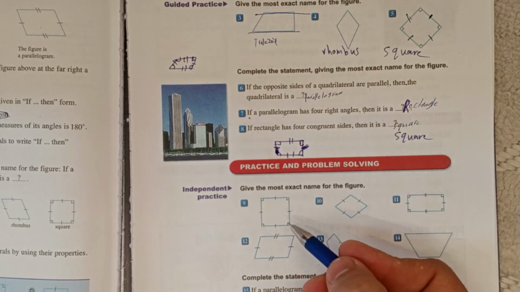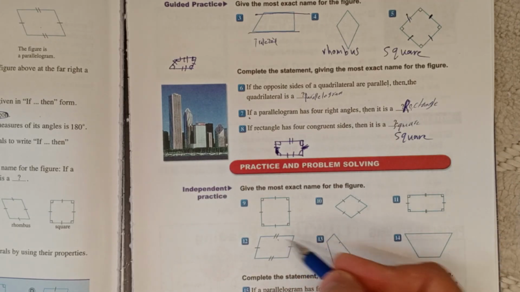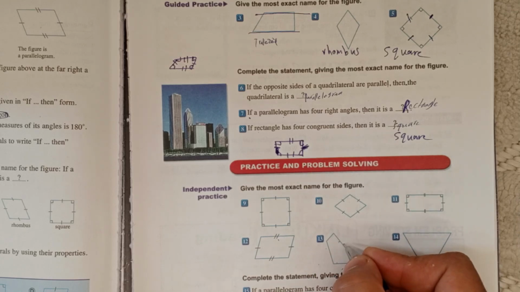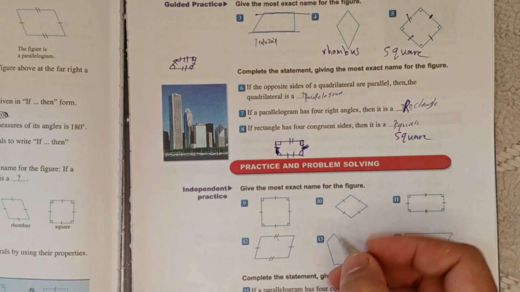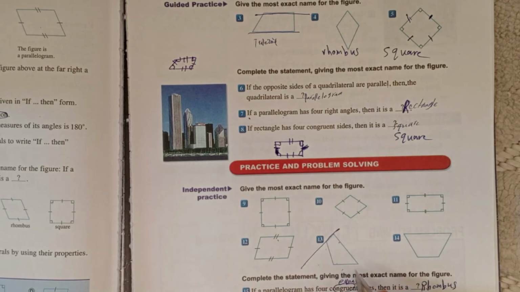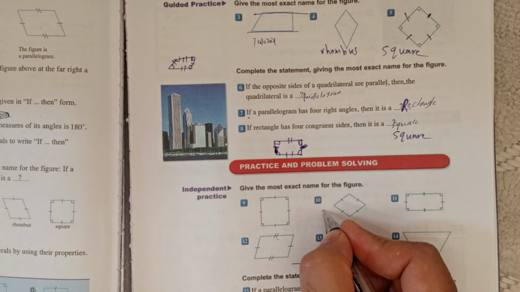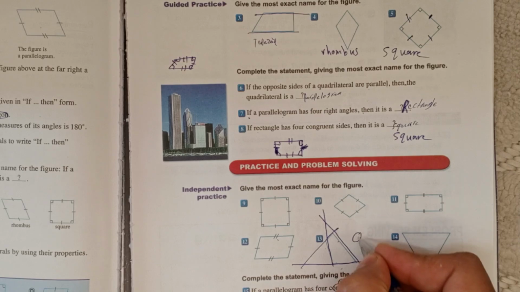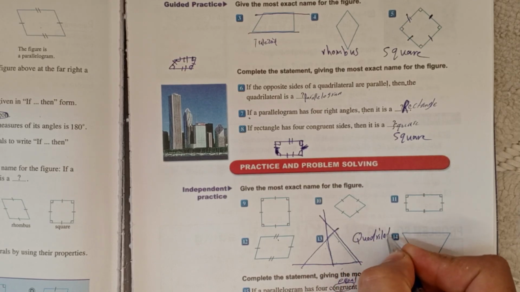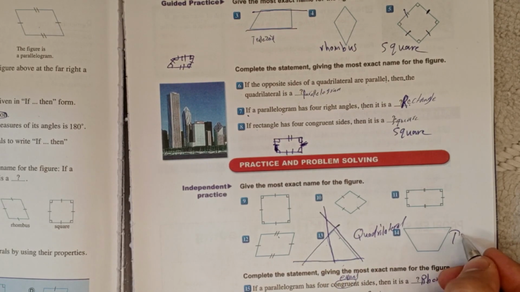So here are two types of questions in this lesson. First one, give the most exact name for each of the figures. This is a square, rhombus, rectangle, parallelogram. This is just a quadrilateral because none of the types of quadrilateral fit. It's not a square, it's not a trapezoid. Why is it not a trapezoid? This side is intersecting with this one, and the other side, if we extend this line with that one, again they are intersecting. A trapezoid has a pair of parallel sides. No sides are parallel to each other, so it's just a quadrilateral. This is a trapezoid.